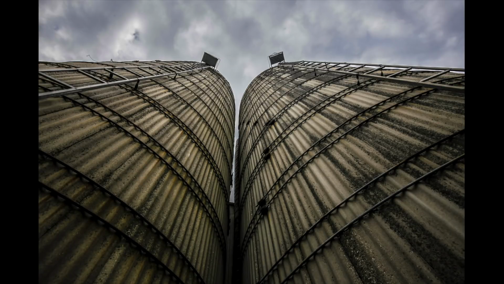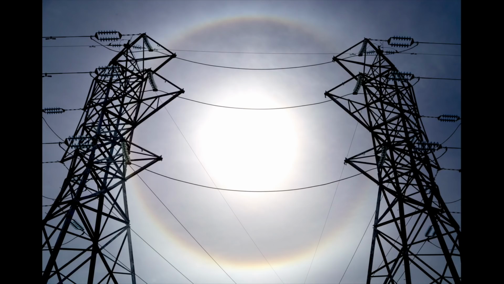Symmetry again, some silos in the country. You're walking by, you look up, and you see not only the two silos, which make it very symmetrical, but you see the ladders going up the silos. And there's your dividing line there. Symmetry. It's a nice thing to be aware of. Even power lines. Look at that, power lines. Symmetry. Dividing line, you got it, right down the middle. Doesn't hurt to have that nice sun and halo there either, does it?